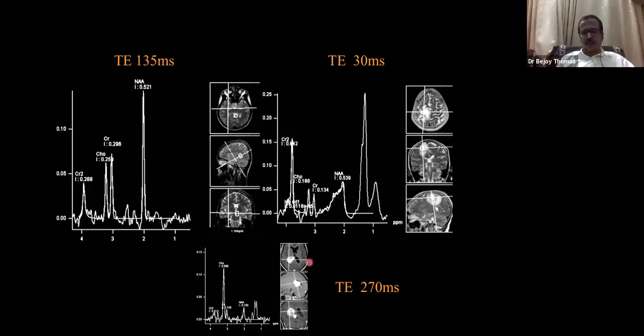So this is a long T. It is a 270 millisecond, 1.5 Tesla machine, which is very rarely used. I'll tell you why it is, because usually spectroscopy takes around 3 to 4 minutes to get a single voxel, and multivoxel may take even more time.